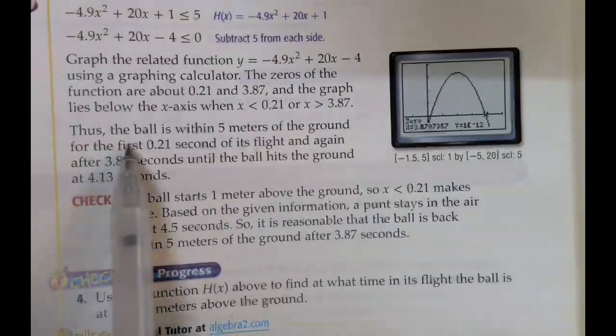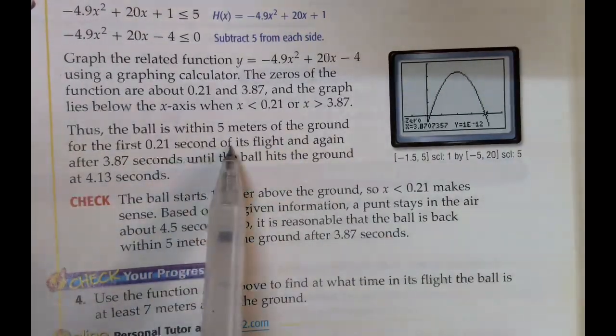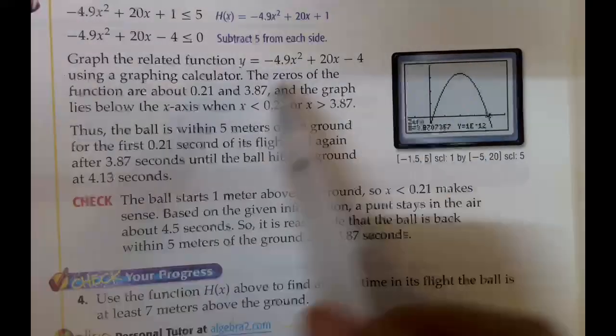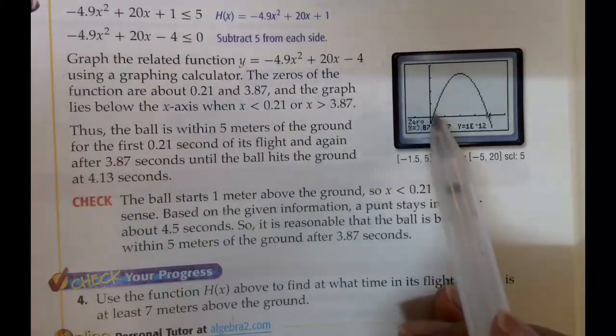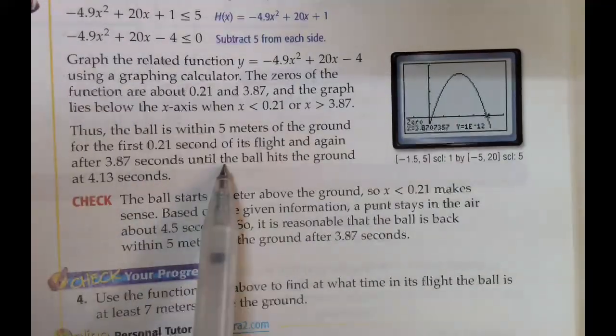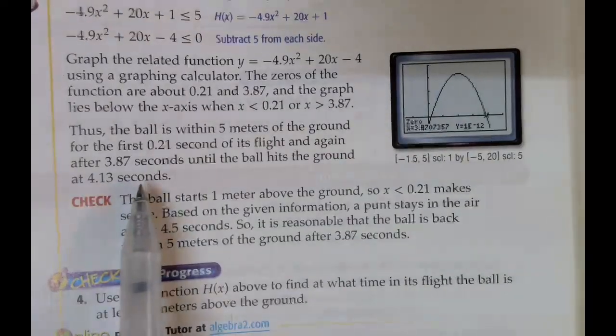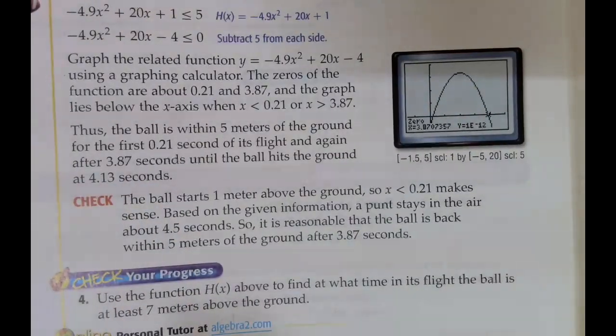And so thus the ball is within 5 meters of the ground for the first 0.21 seconds of its flight. So here to here. And then again after 3.87 seconds until the ball hits the ground at 4.13 seconds. Okay. And so there you go.